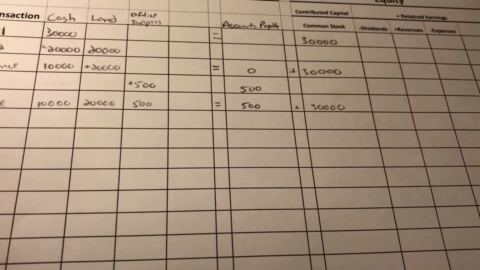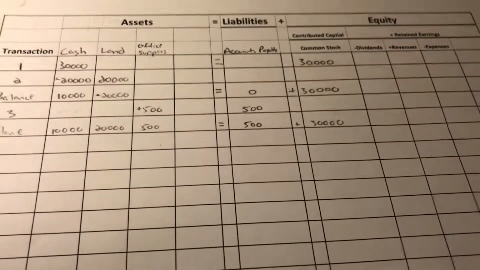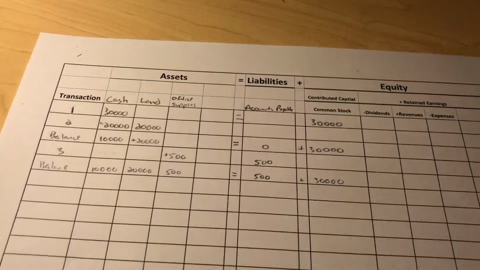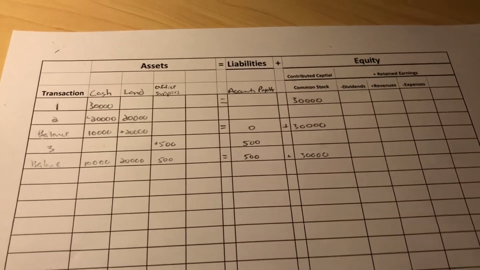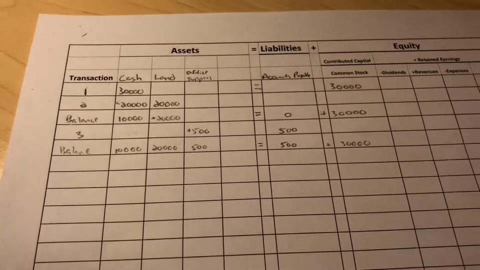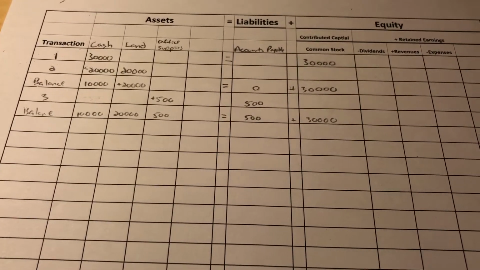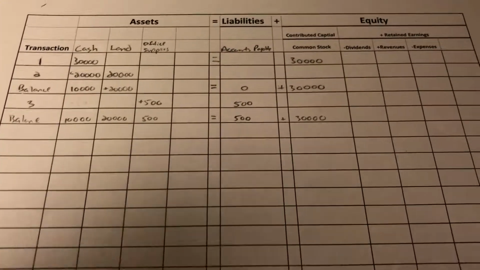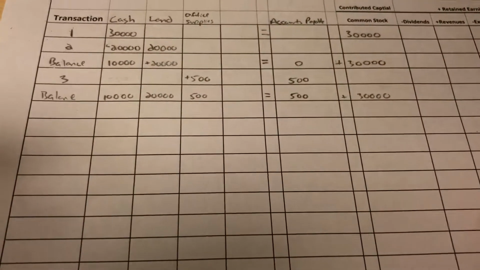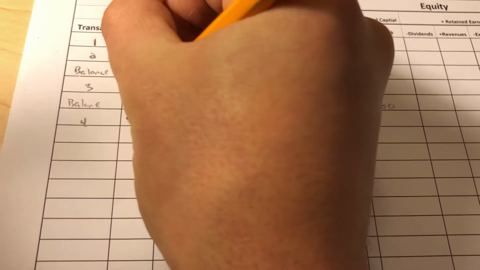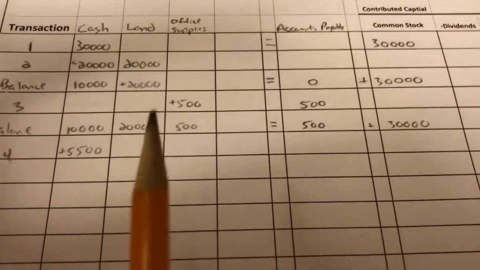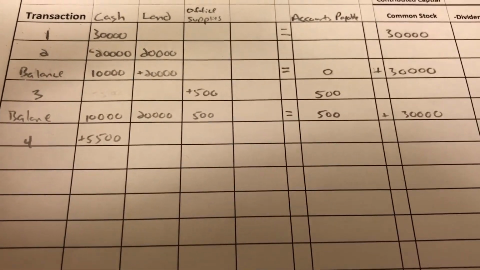All right, transaction number 4, we're doing some work. Smart Touch is in the service industry, so they're selling service. And the service that they are selling is generating $5,000 in revenue that is being paid in cash. Okay? So they're receiving cash. It's $5,500 in cash. So we're going to go number 4. Cash is going up $5,500. There's no other asset affected. Cash is the only thing that's being affected.